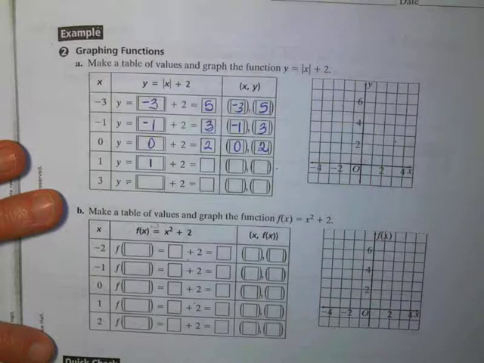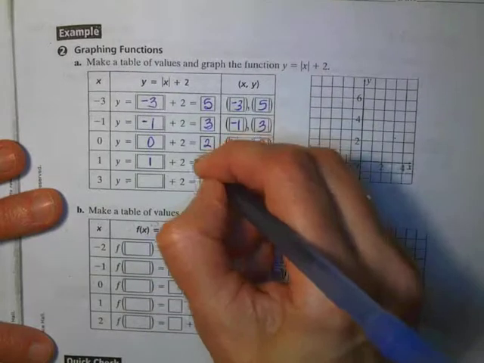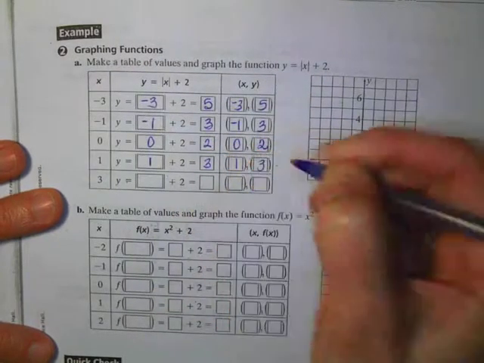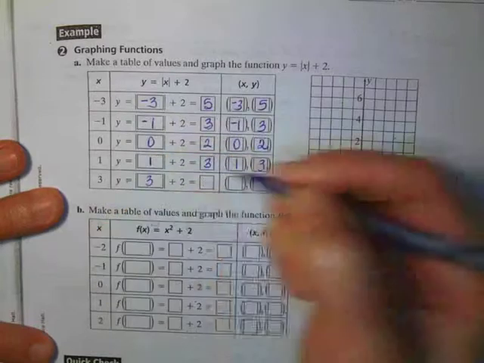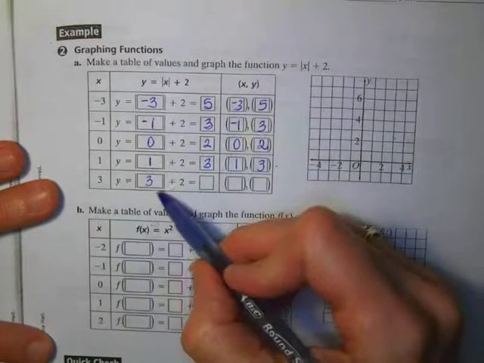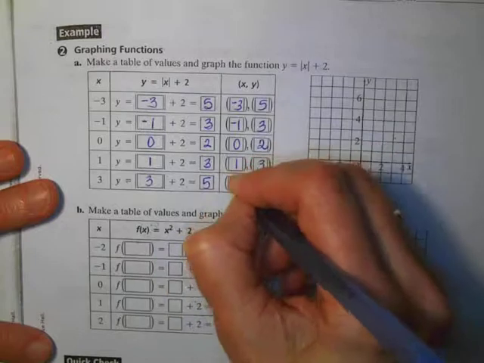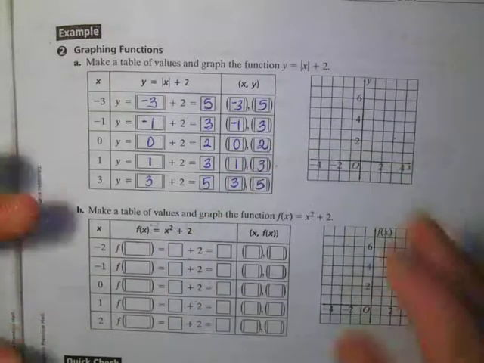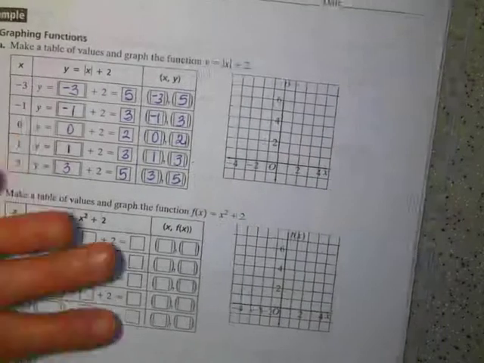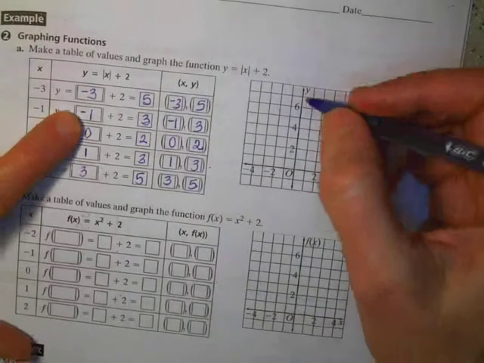The absolute value of 1 is 1, plus 2 is 3. So 1, 3. And 3: the absolute value of 3 is 3, plus 2 is 5. So my ordered pair on that is 3, 5. Okay, so now let's go ahead and plot these.